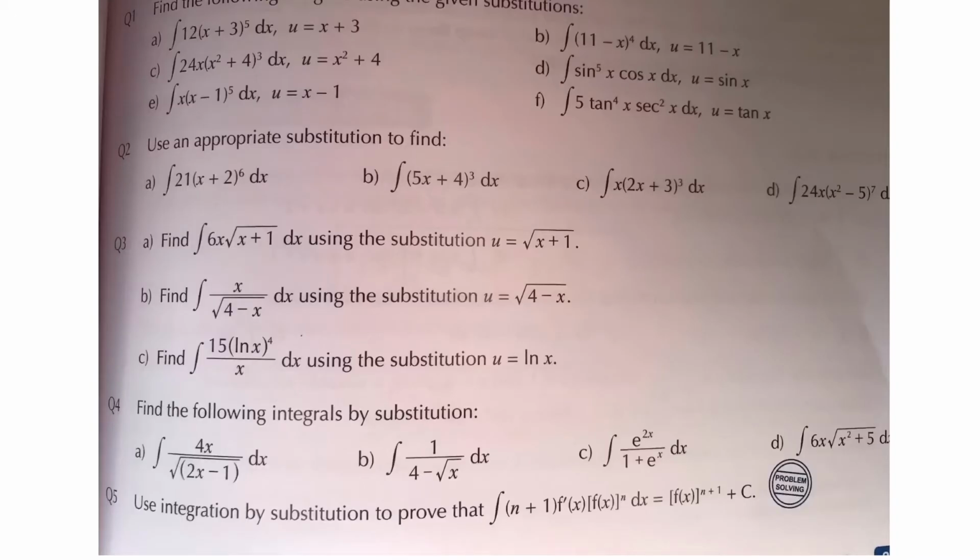Right. So what I want you to do now is to try the exercises on page 355, which is exercise 9.1. Just try as many as you can of them because they're really good questions and there's a variety of them.